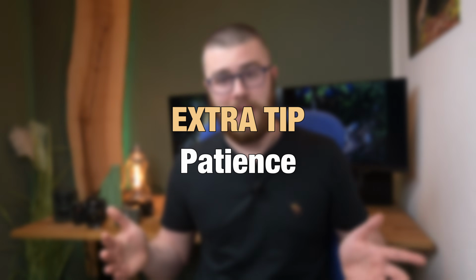Extra tip: patience. And now to what is probably the biggest beginner mistake of all: impatience. Many people change locations far too quickly because nothing has happened after a few days or a week. But many spots simply need time. Wild animals need to get used to new objects in their environment. Sometimes the first interesting images only appear after several weeks, and that's often exactly when the setup gets removed.